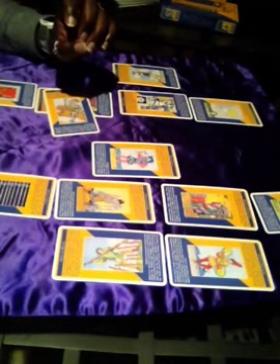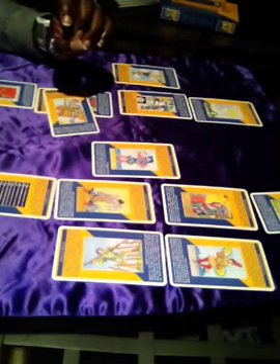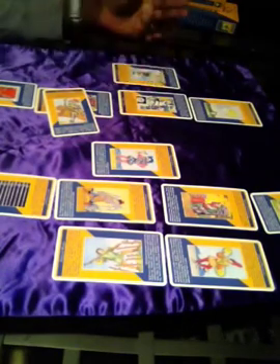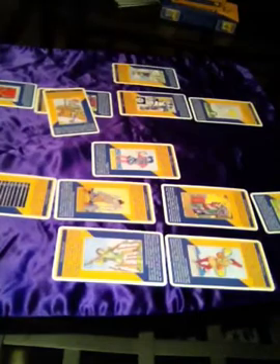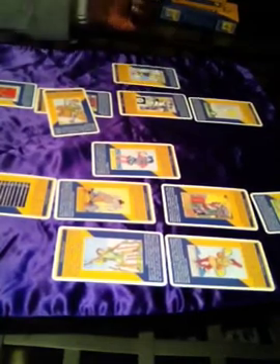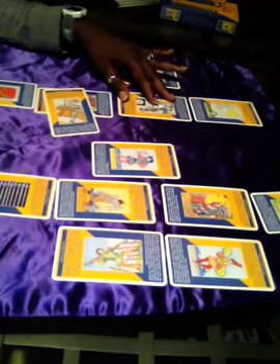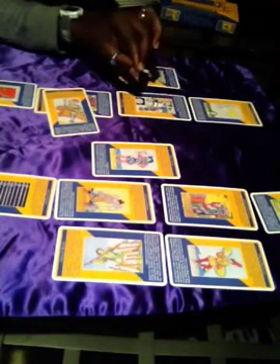Something else I notice about this card is that it's a card of loss when it's reversed. It can be a loss of allies. It can be a loss of funding. But the thing that stands out to me the most is the resistance to change.